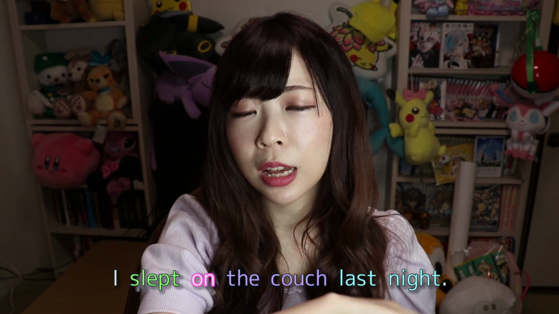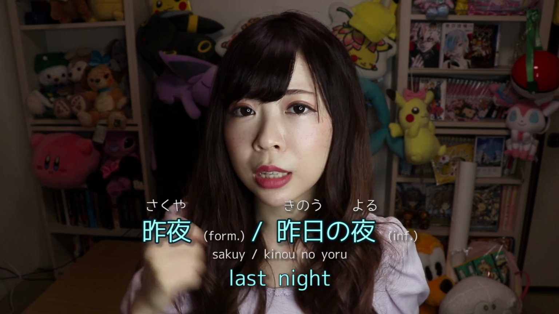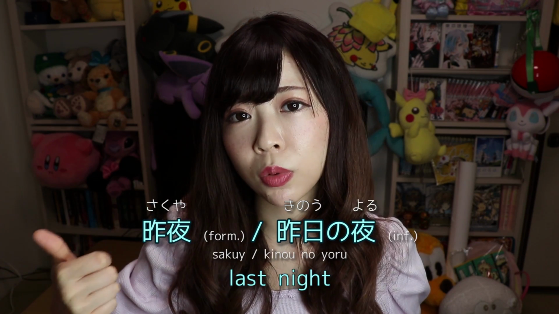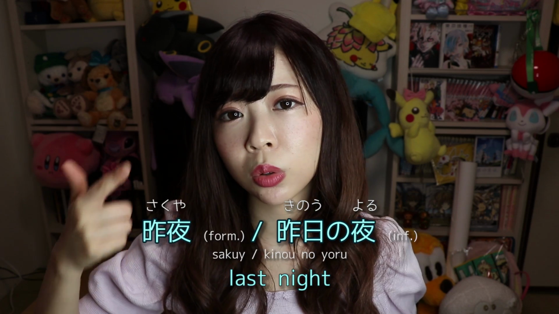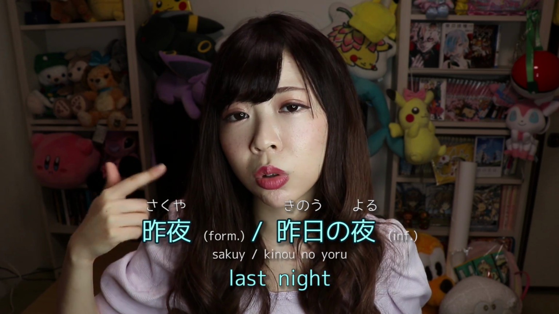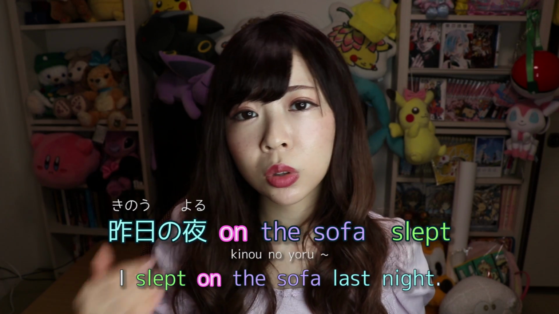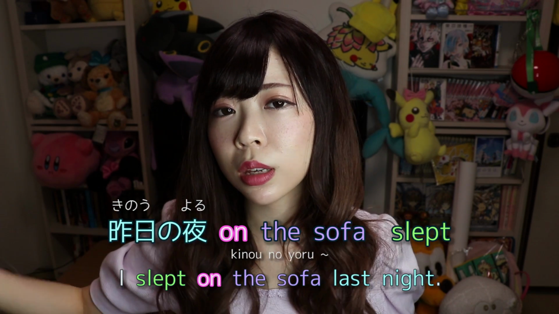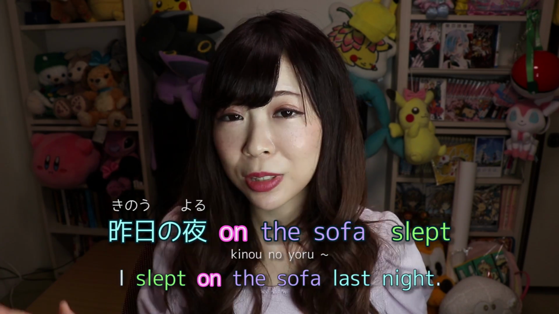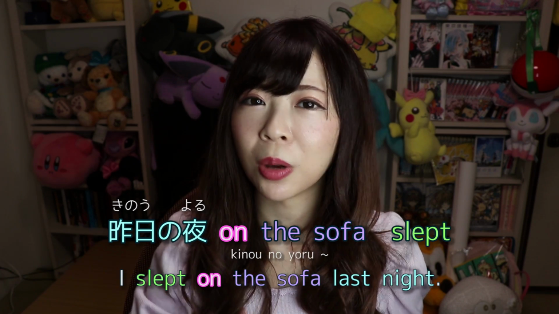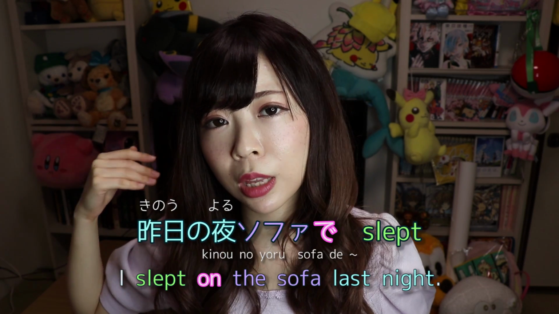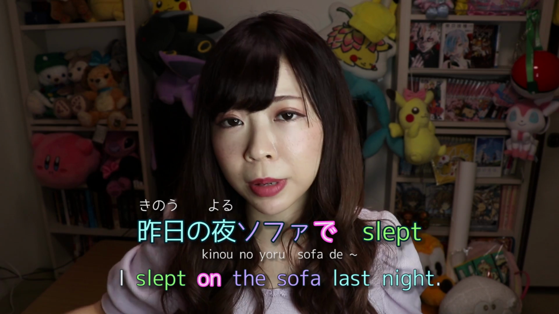So last night you can either say sakuya if you want to be very formal. Or you can say 昨日の夜, which literally means yesterday's night. So 昨日の夜 and then on the couch or on the sofa. We say sofa. So sofa で and then we want to put the verb to sleep in the past tense.